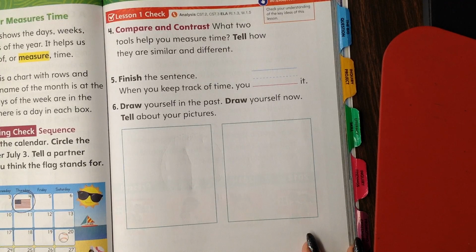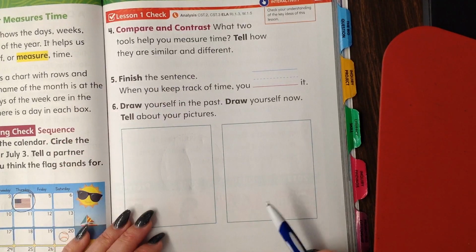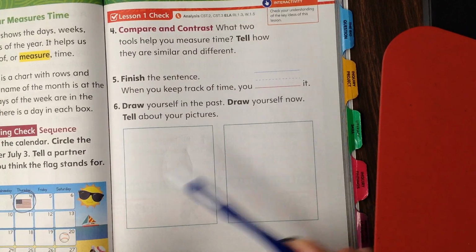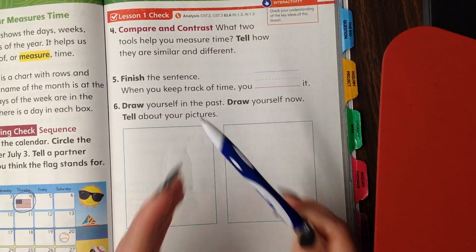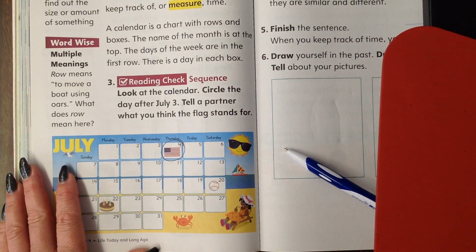How are they the same? Yeah, they both keep track of time. They're the same because they both measure something. And they're different because the clock is telling you smaller amounts, right? Minutes and hours that are going by in one day. And a calendar is telling you about a lot of days going by.